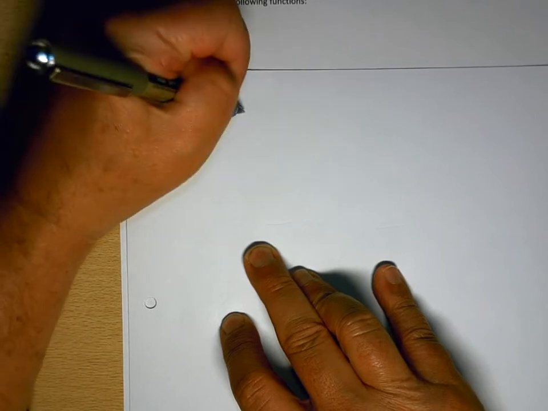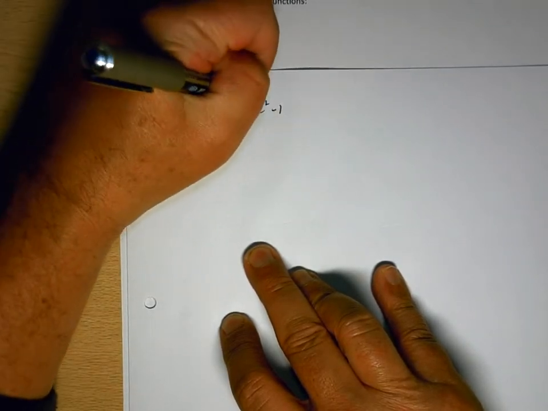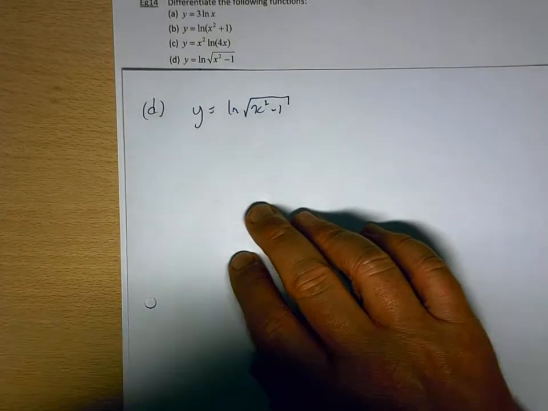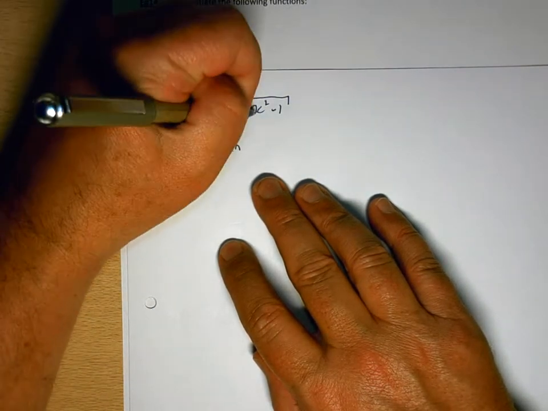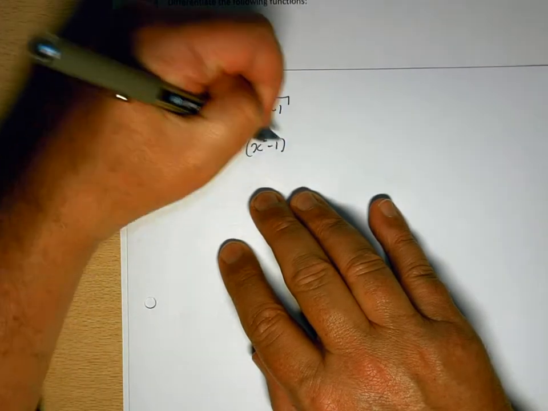Y equals natural log of the square root of x squared minus 1. Right, you can be super sharp here, hopefully. Right, we know we can't deal with the square root, we've got to write it in index form.